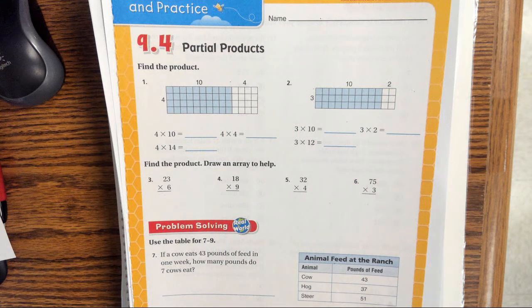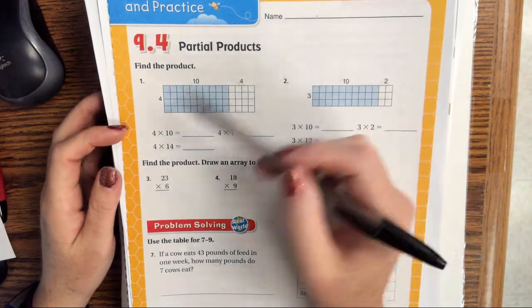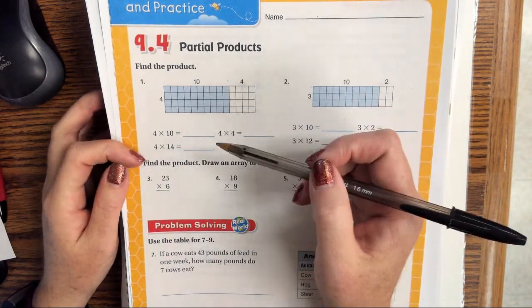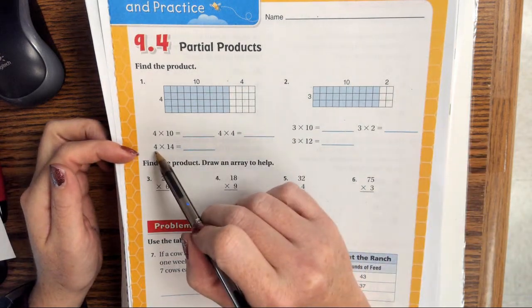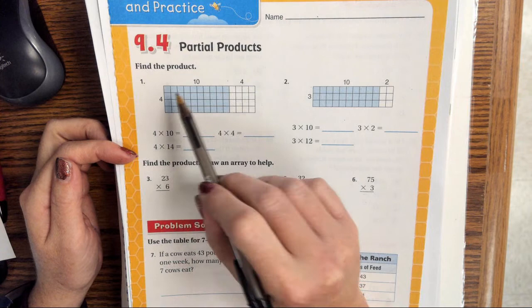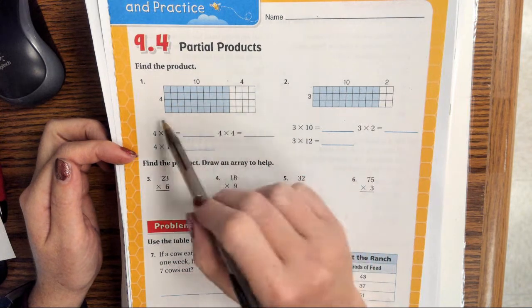Alright, tonight's homework is 9.4 partial products. To find partial products, we take a multiplication problem and split it into two smaller problems. So on number 1, we're doing 4 times 14, and you see we've got 4 rows with 14 in each one.